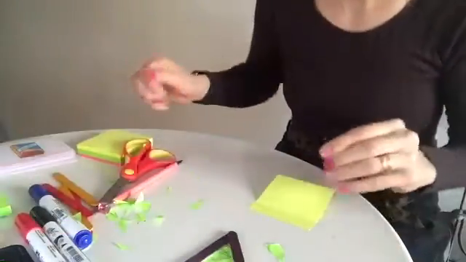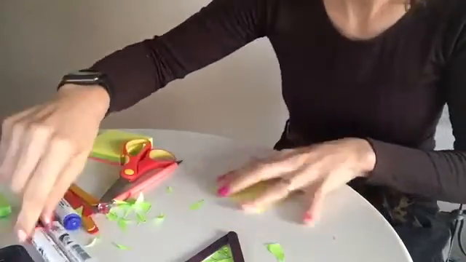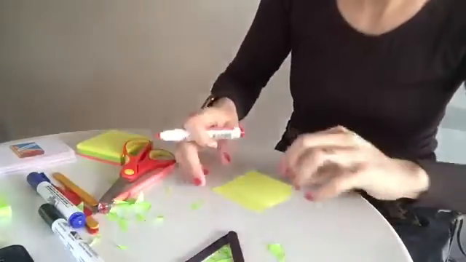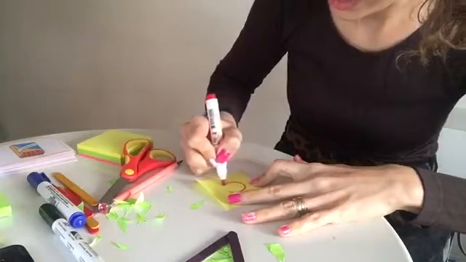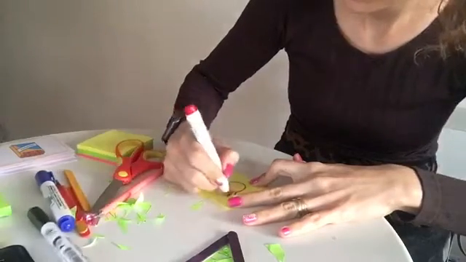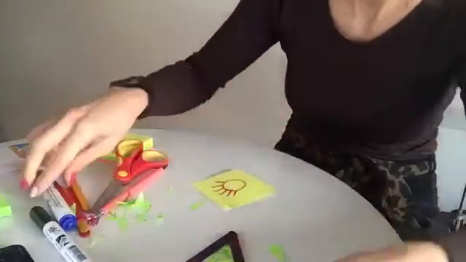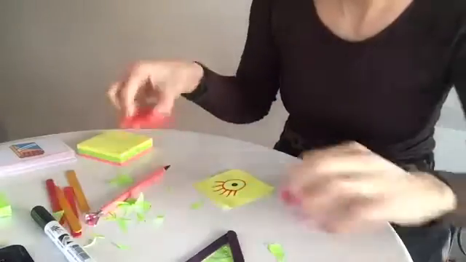So now I will draw the eye here. It's going to be a big eye, like this.